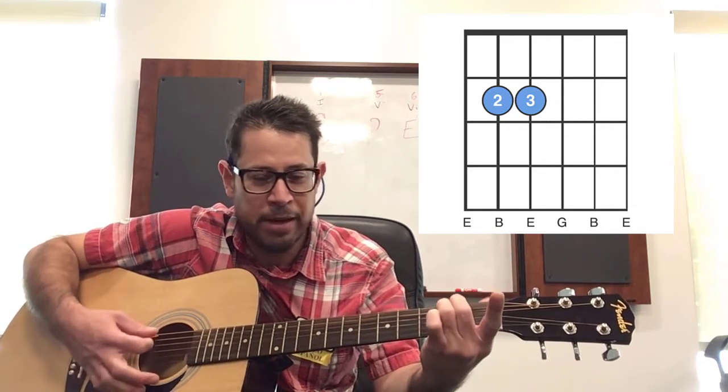All you need is those 2 middle fingers right here on the 5th and 4th strings, on the A and the D strings, and then just play that. And then just keep playing that until you're comfortable, and then try taking your hand away and then putting it back down, so you know you can hit that chord every time.